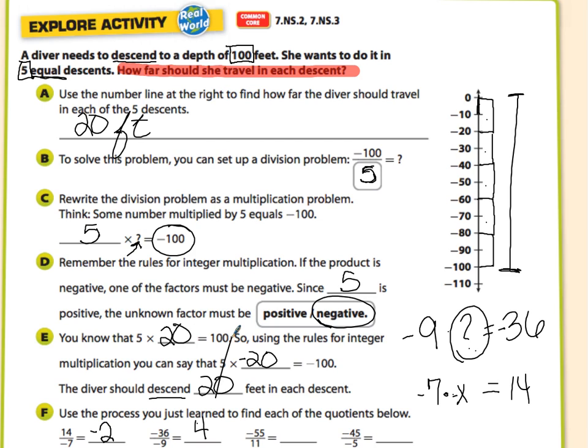Okay. Then here I know 11 is positive times something has to give me a negative 55. So since the answer is negative and my first number is positive, I know that my missing result has to be negative. So I know it's a negative 5. And then I know that 5 times something gives me a 45. Again, both are negative though, so negative 5 times something gives me negative 45. So since I get a negative, I have to make sure that my answer is positive. So in this case, it would be a positive 9.